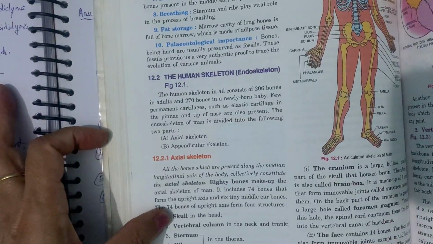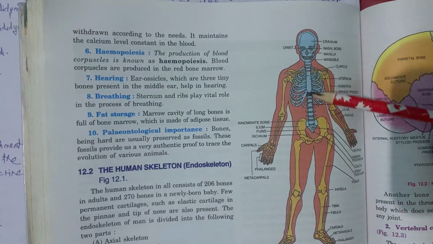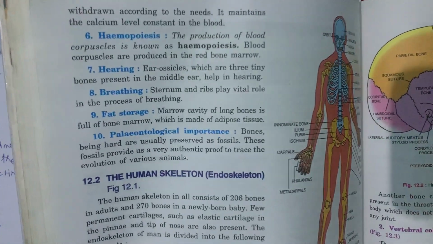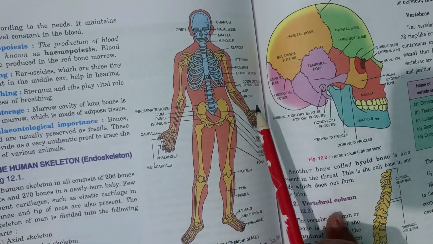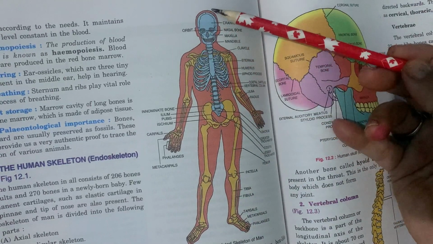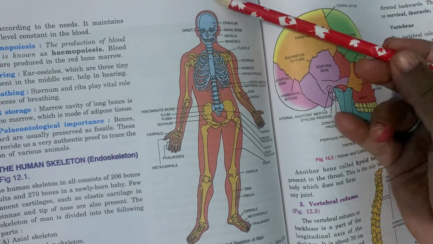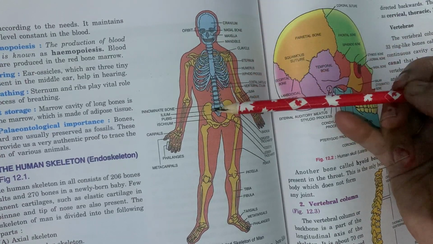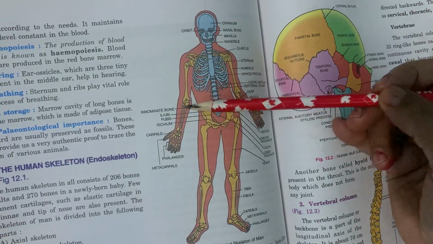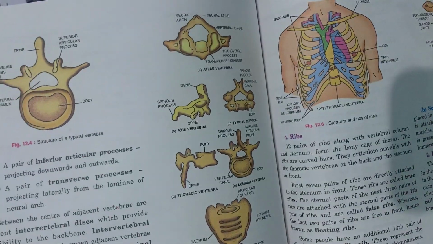Axial skeleton is present on the axis of the body. Under the axial skeleton comes your skull, vertebral column, sternum, and ribs. Means, in the axis, the bones which are present, this is your axial skeleton. And under the appendicular skeleton come your forelimbs and hind limbs, the girdles, which are present on the sides. This is your appendicular skeleton.